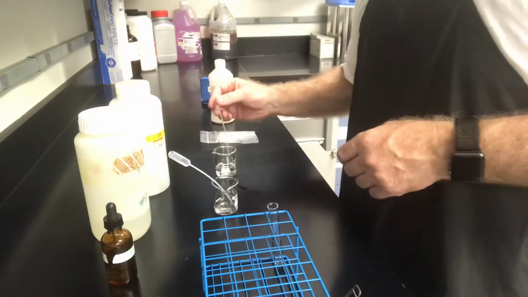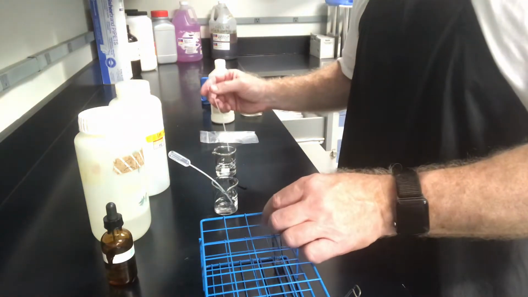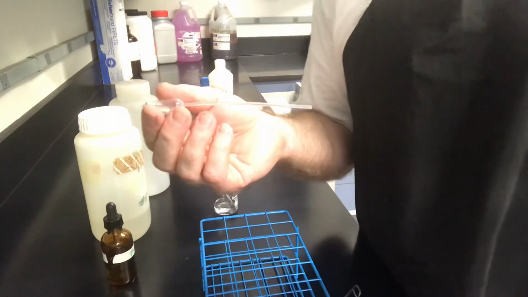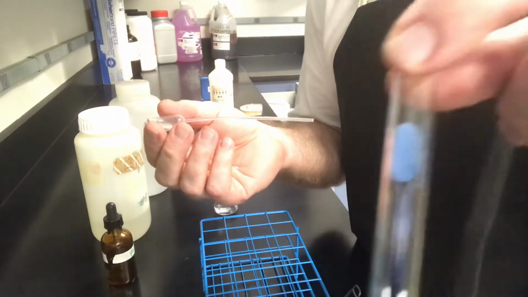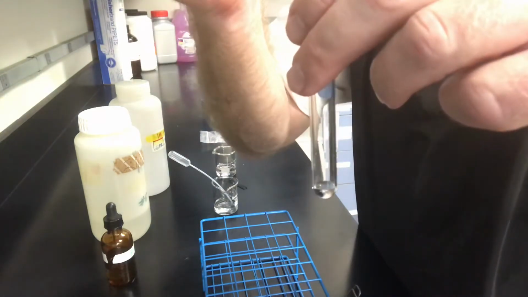All right, so let's go on and get our NaOH. We're going to add drops until we turn our indicator. The indicator right now is clear, right? It didn't turn the color of anything. Clear. Okay, add some drops.